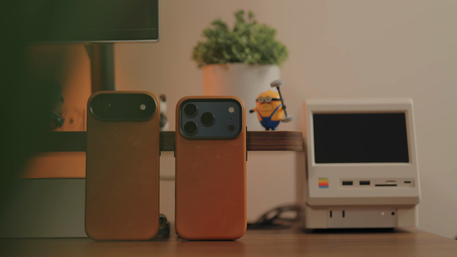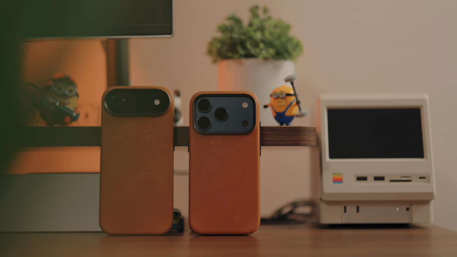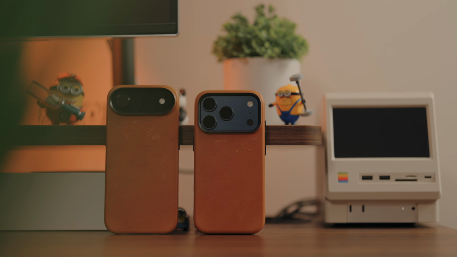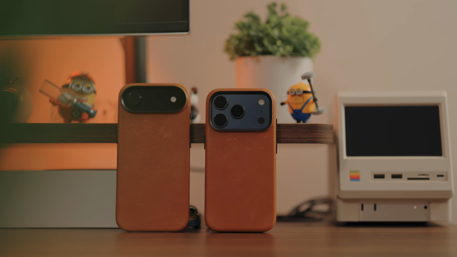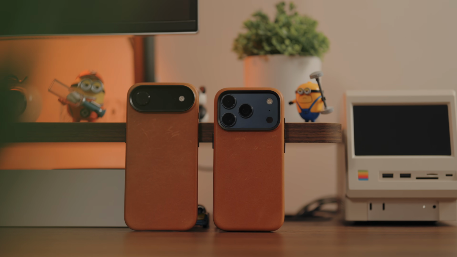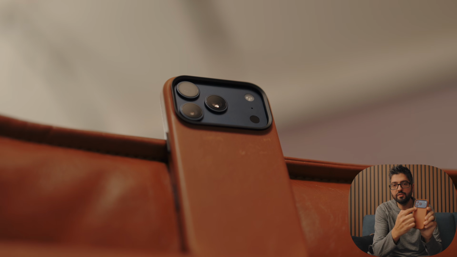So the very first place I want to start is with the camera. You can see there's three on the Pro, there's one on the Air. But for this, we need to understand cameras a little bit more because how these cameras work is very similar, yet also very different. The very first thing I want you to learn is these two lenses right here.